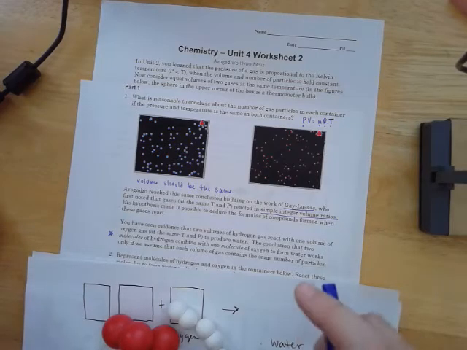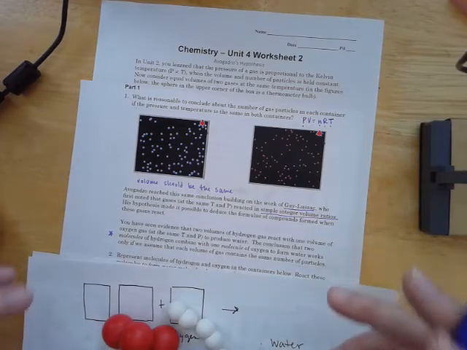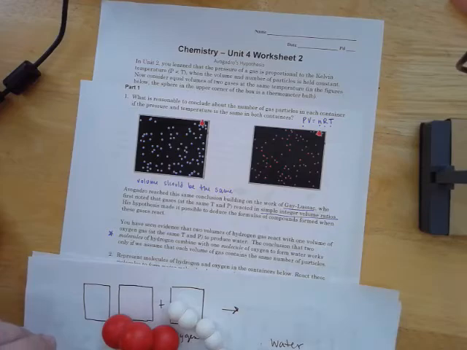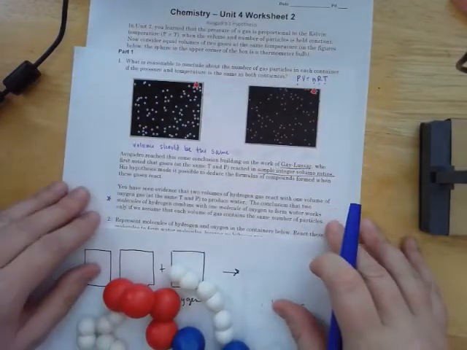What you would really be looking at then is 2 to 5. But your ratios are always going to be whole numbers. They're not going to be fractions of a number. Just hang on with me. We'll get there.